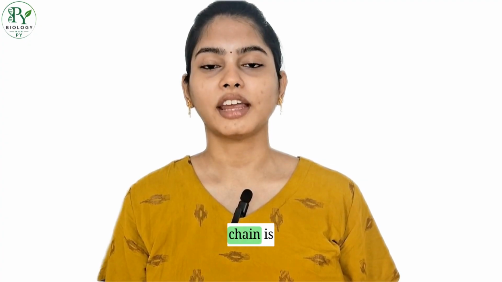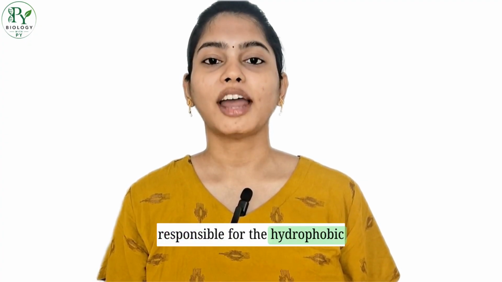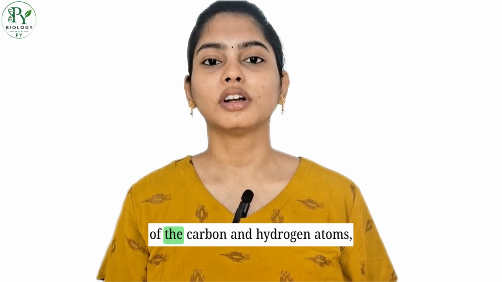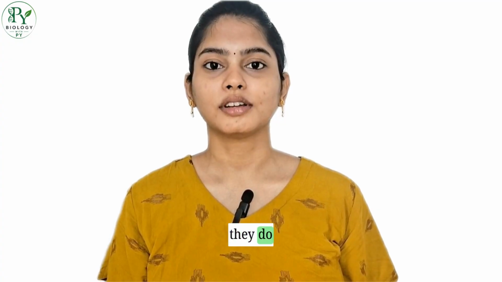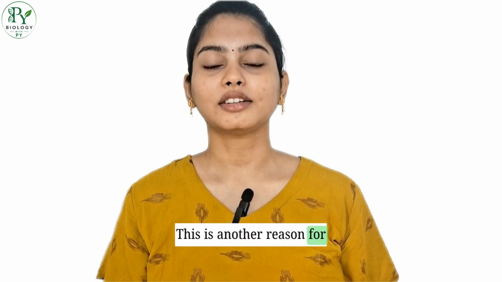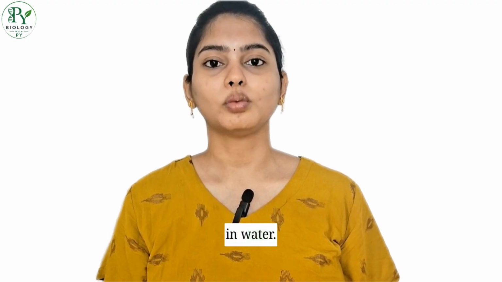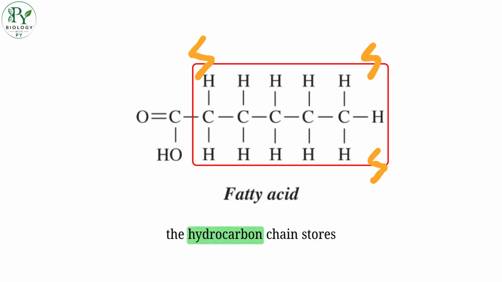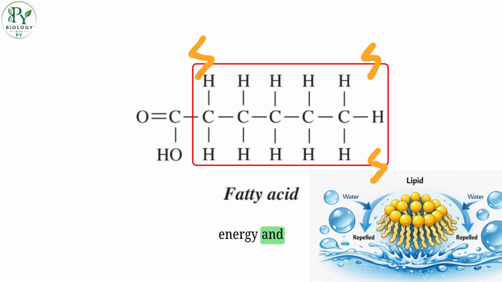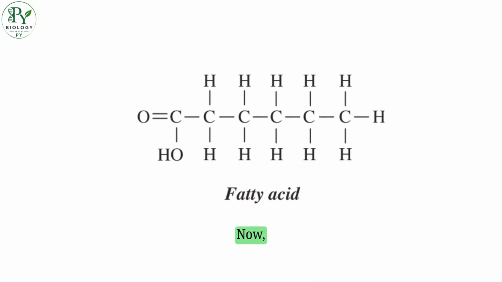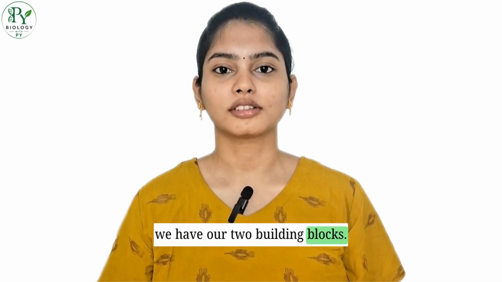This hydrocarbon chain is responsible for the hydrophobic nature of lipids. Since the chain contains mostly carbon and hydrogen atoms, they do not interact well with water molecules. This is another reason for lipids to not dissolve in water. In this diagram, the carboxyl group is the reactive end, while the hydrocarbon chain stores energy and gives lipids their water repelling property. Now we have our two building blocks.